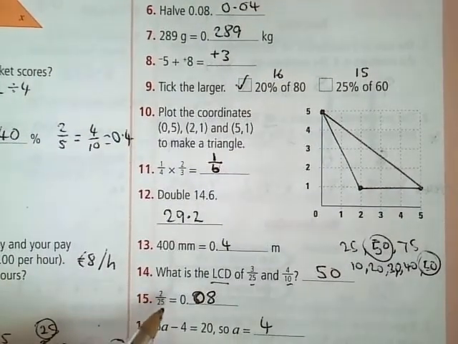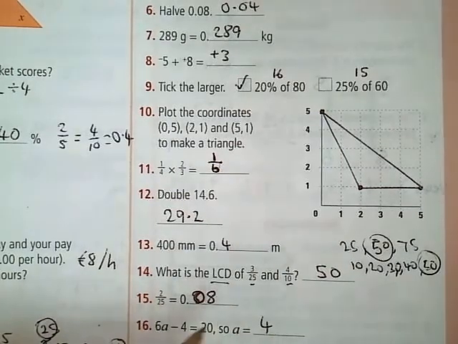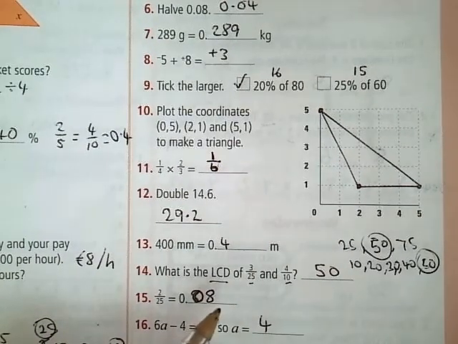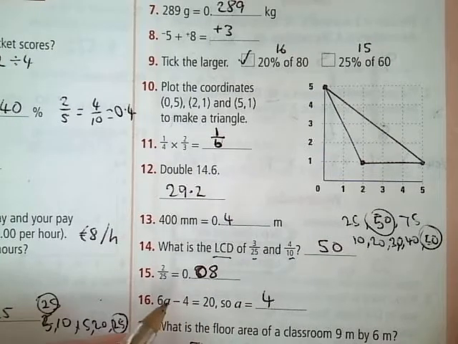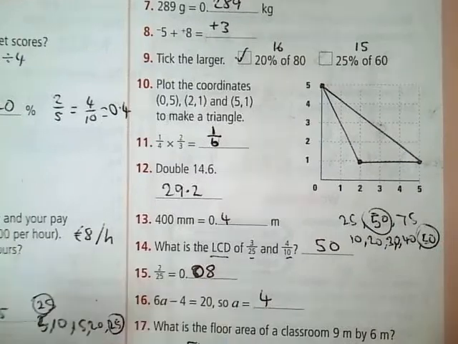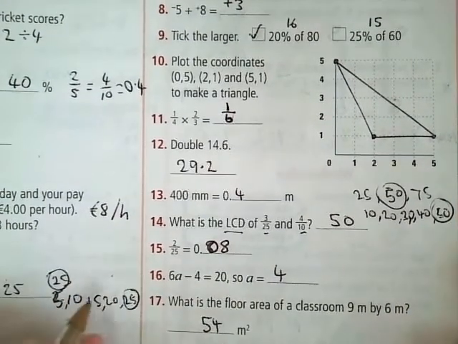Question 15. 2/25 equals 8/100. Sorry, 8/100. 0.08. Question 16. 6a, that's 6 times a, minus 4 equals 20. That means that 6a equals 24. That means that a equals 4. 6 multiplied by 4 is 24.